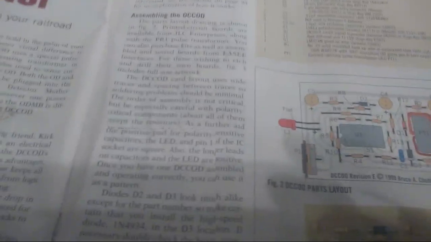It's a current sensing pulse transformer. It's sold under JLC, which ironically, JLC PCB, you can order the boards to build this, like so, for around $2 for 10 boards.